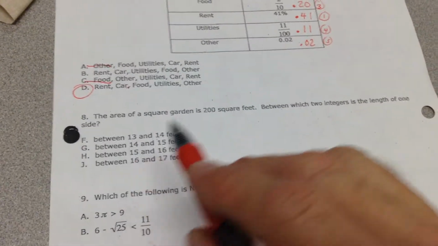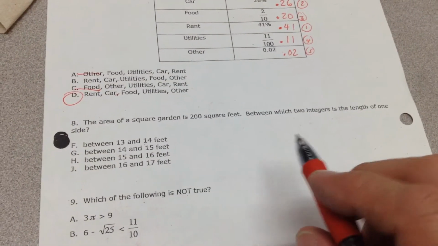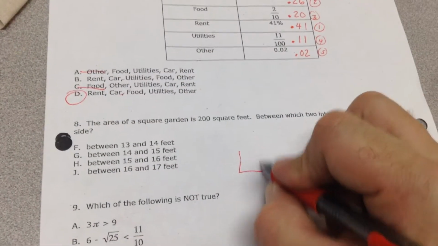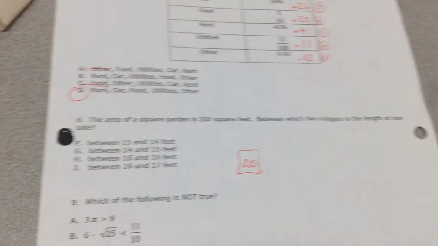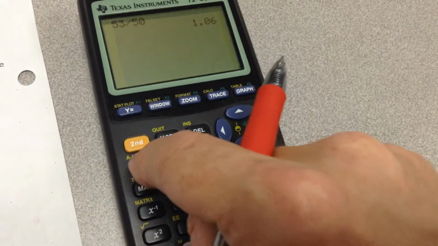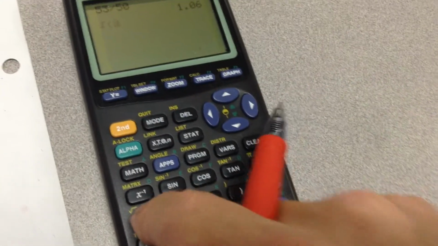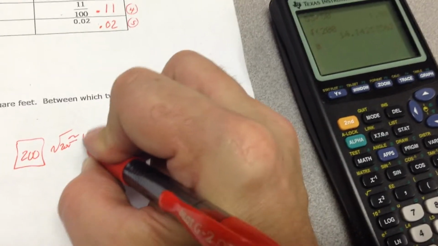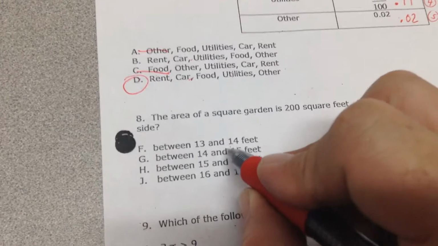Alright, number 8. The area of a square garden is 200 square feet. Between which two integers is the length of one side? So it's a square, it has an area of 200, and really we're just looking for the square root of 200. So second square root 200 is 14. So square root of 200 is 14.1, which means it fits between 14 and 15.